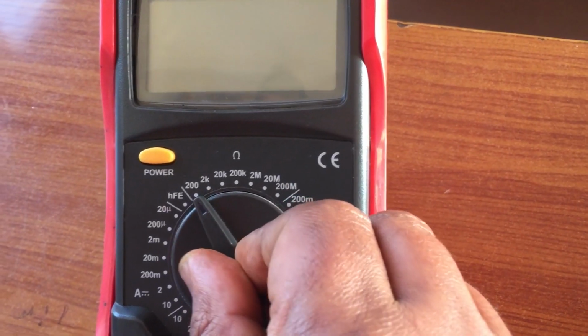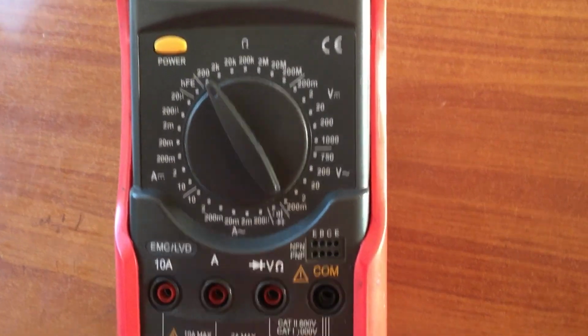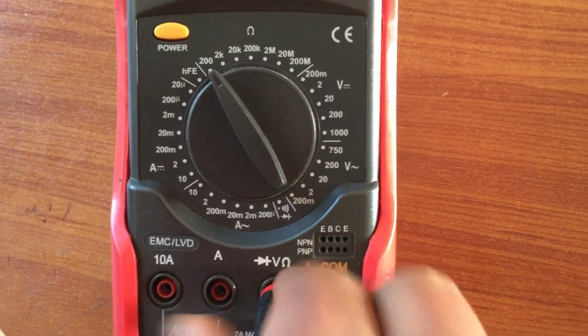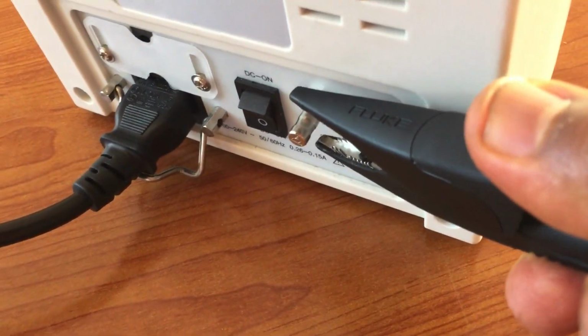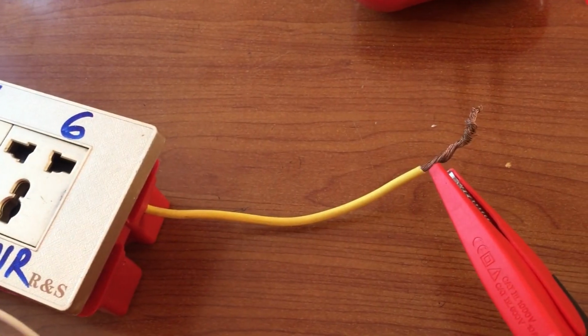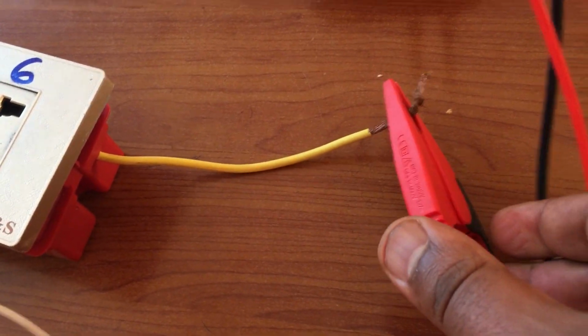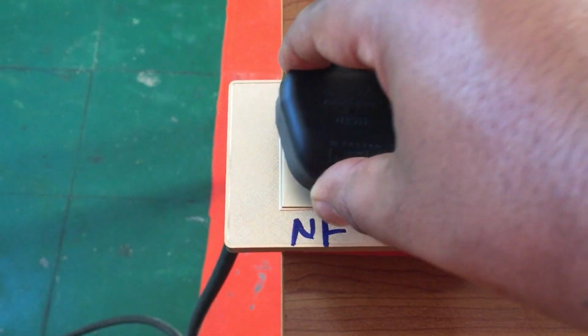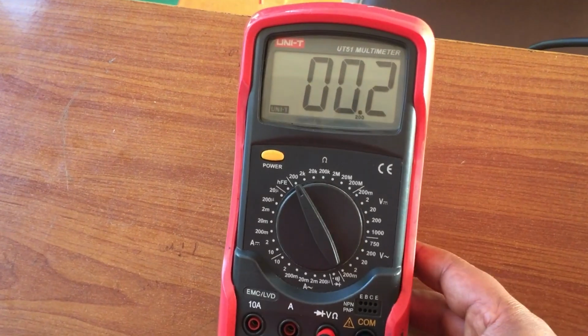For the earth bonding test, make sure equipment is disconnected from mains or unplugged from the power source. Connect one of the leads from the multimeter to the earth connection point of the equipment. Then, connect the second lead to the protective earth of the DUT's power cable. The resistance should read as less than or equal to 0.2 ohms.